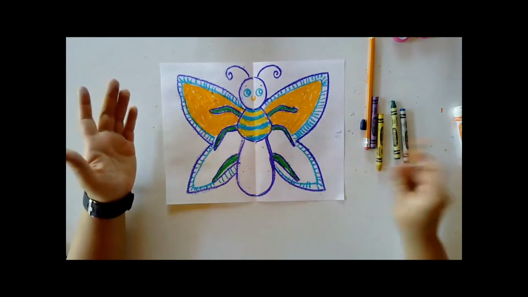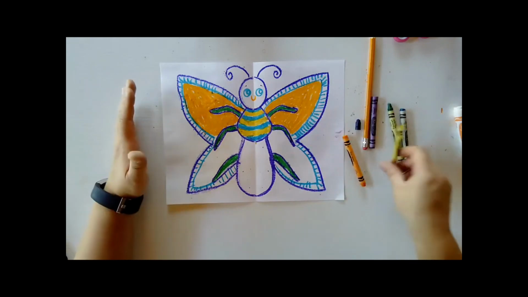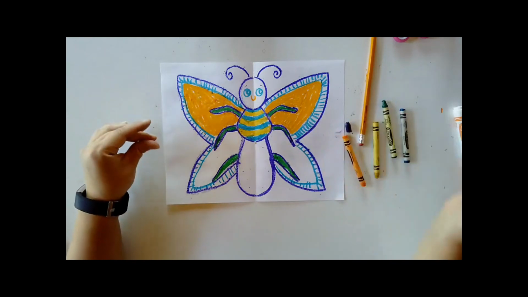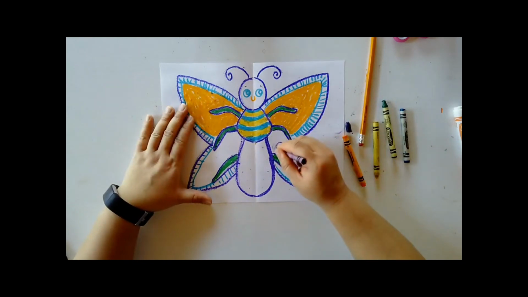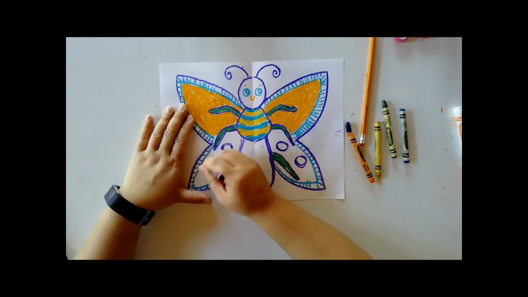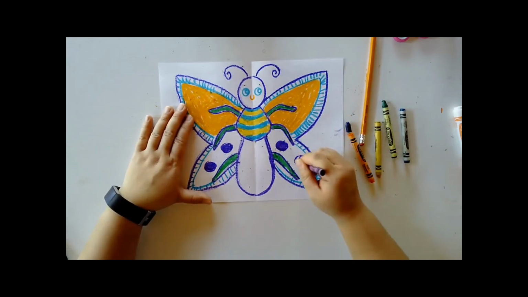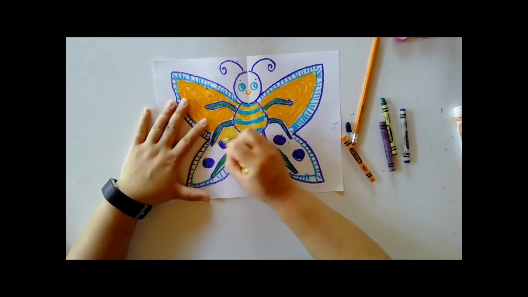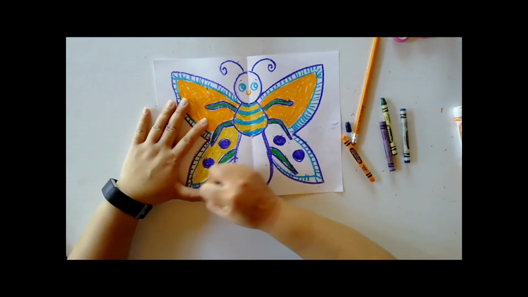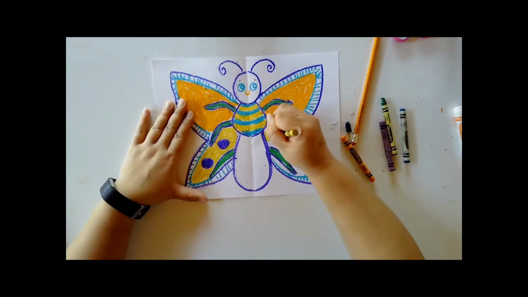But the most important thing is that you're proud of your hard work and you know that you did your best work. I think I'll go in with this purple and make some polka dots here. I was only able to find a couple of colors at home, but if you have more colors, I'm interested to see what you can come up with. And if you only have a few crayons, you can do what I'm doing and just use them in a variety of ways.